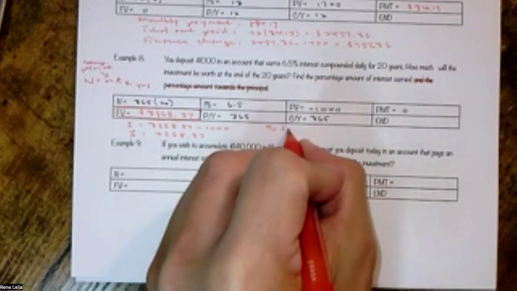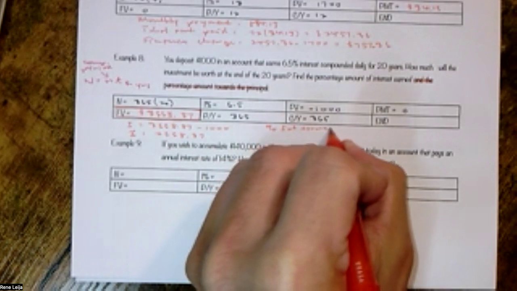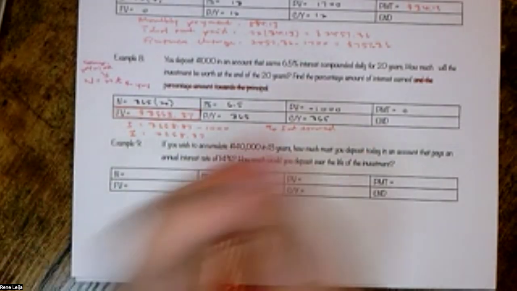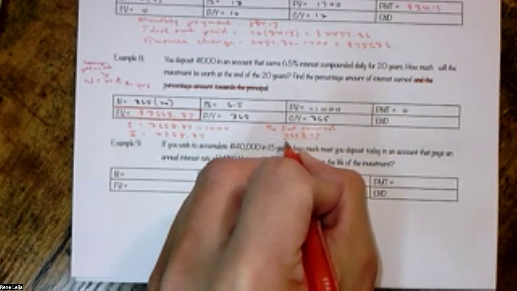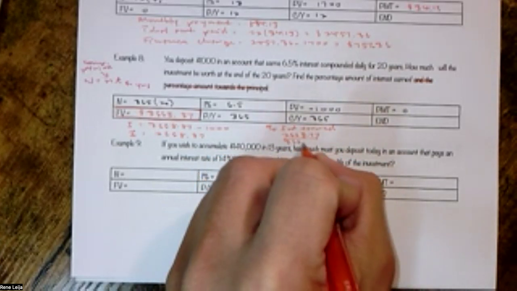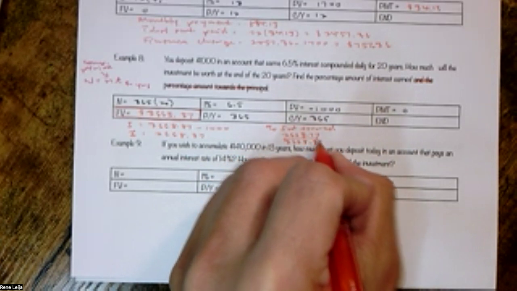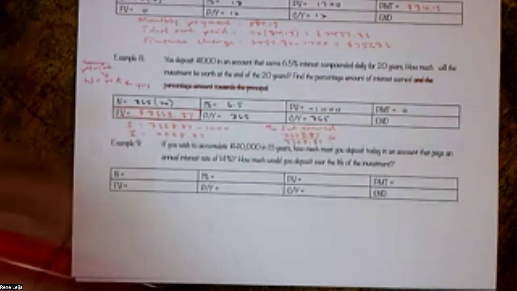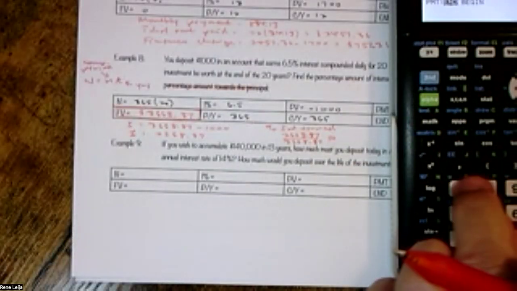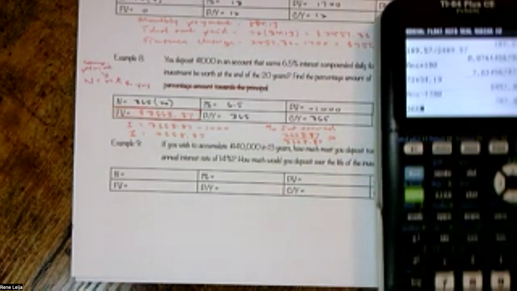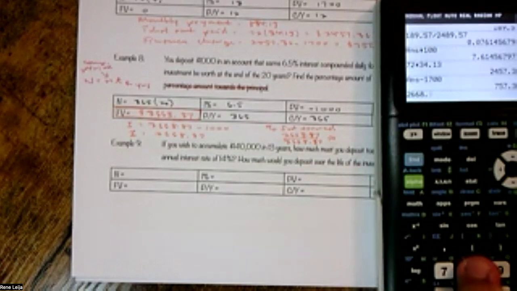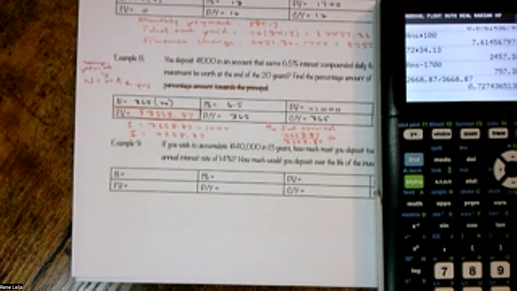So the percentage of interest earned is going to be the $2,668.87 divided by the $3,668.87. Then I'm going to multiply that by 100.